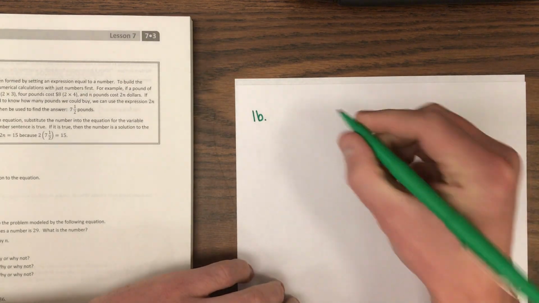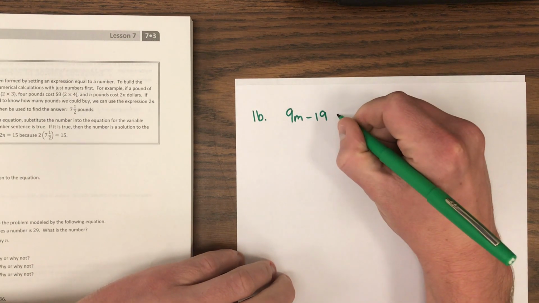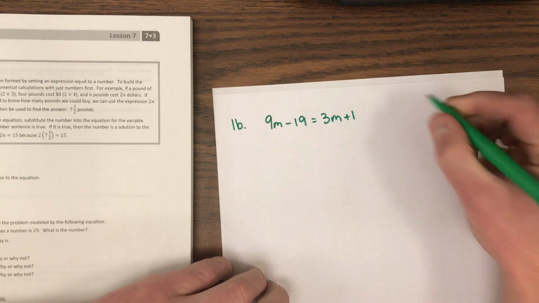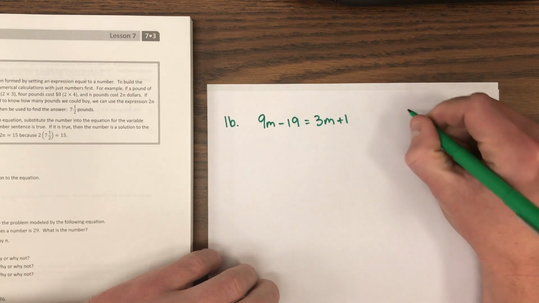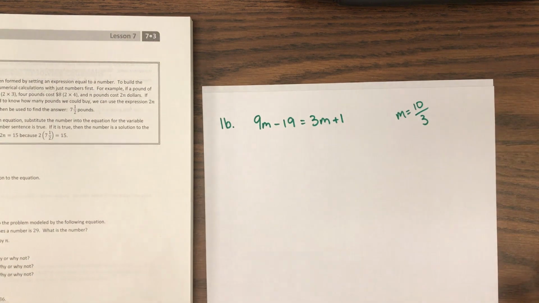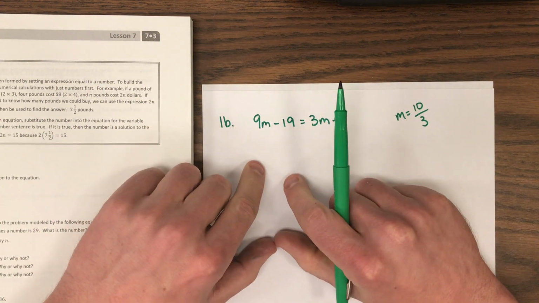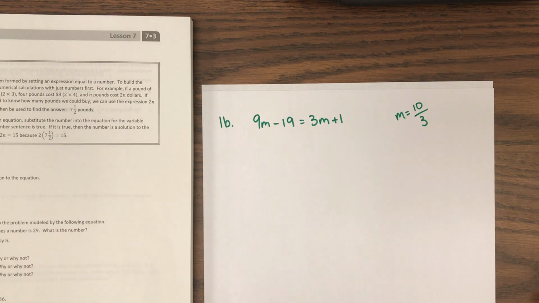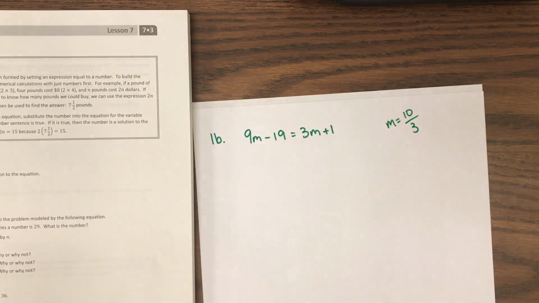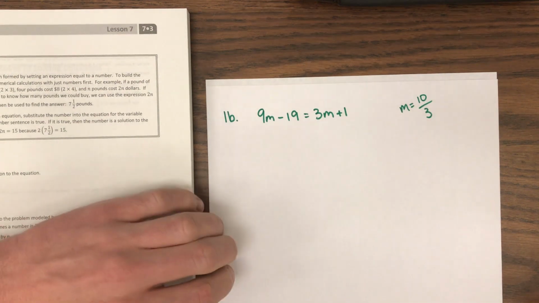And the equation they give us is 9m minus 19 equals 3m plus 1. And they want us to check or verify whether or not m equals 10/3. So what we got to do is substitute this 10/3 in for m here, and then we'll evaluate this expression on the left side of the equation, and then we'll substitute 10/3 for this m here. We'll evaluate this right side of the equation, and then check to see if we got the same value on both sides.